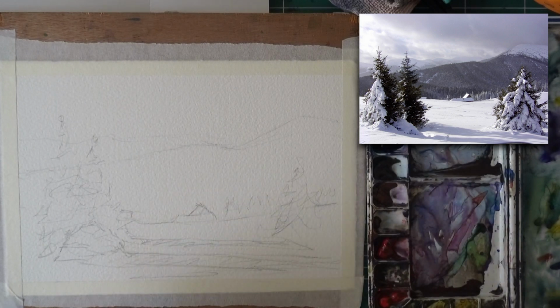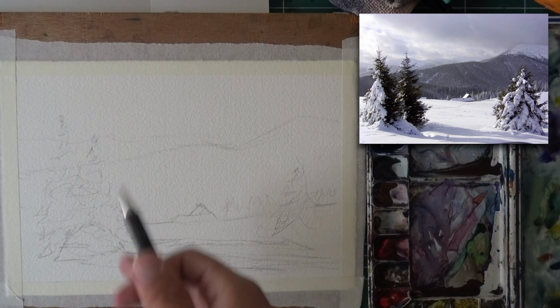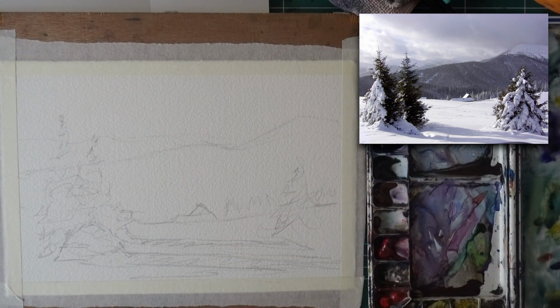So we have like 1, 2, 3, 4, 5, 6, 7, 8, like 8 major shapes max. We don't need more than that. So with that, I'm going to start painting.